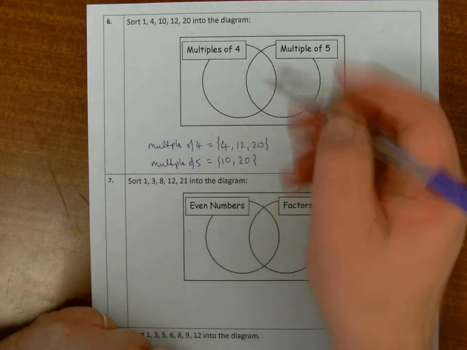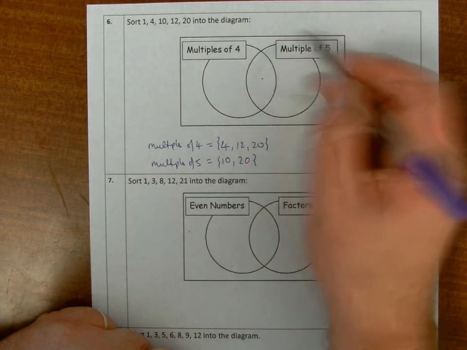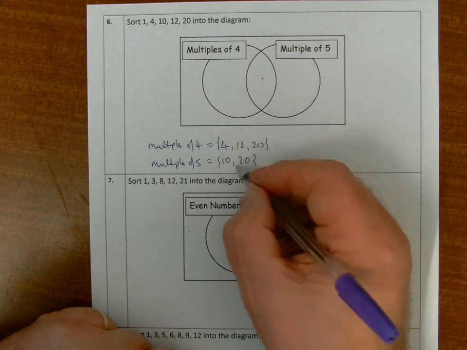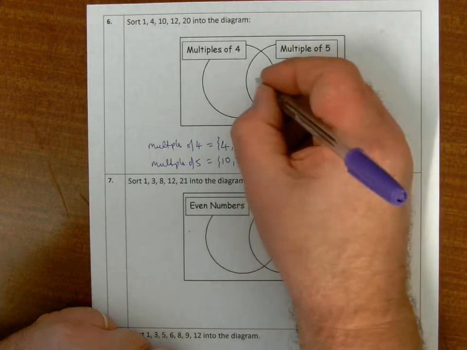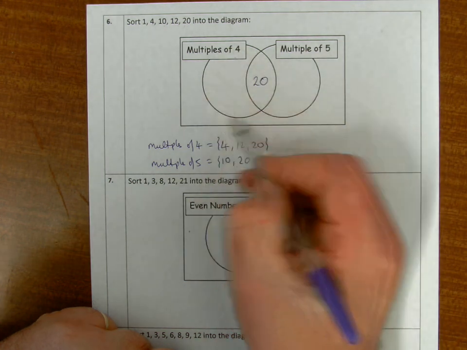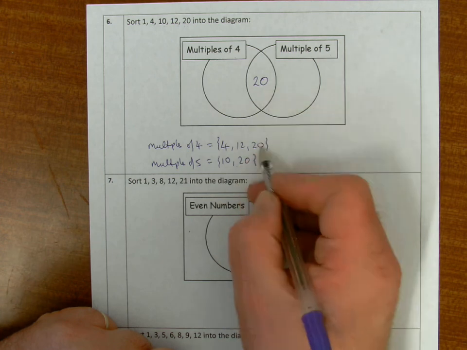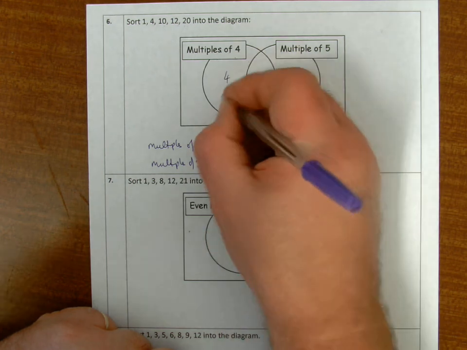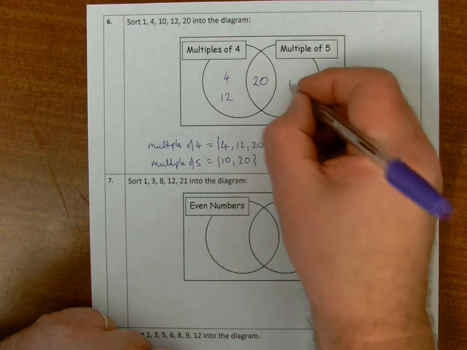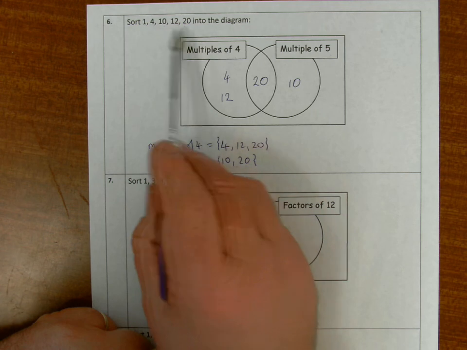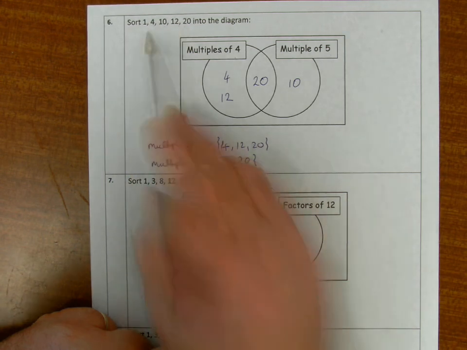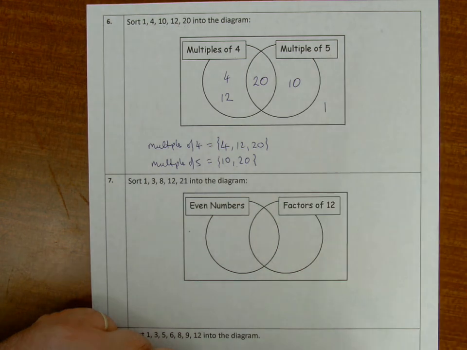So we start by filling in where the 2 circles overlap, i.e. the numbers which are both multiples of 4 and multiples of 5. So looking there, I see 20. It's the only one in both, so 20 is going there. So multiples of 4, they go in the whole circle. I've already used the 20, so now I must enter the 4 and the 12. Multiples of 5, I've already used the 20, so the other one will be a 10. And then going back to the original list, I had 5 numbers. I've only used 4, so the 1 must be outside.